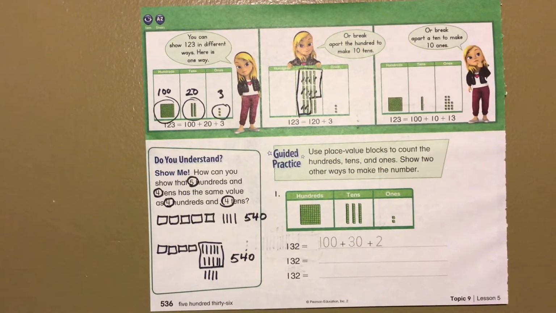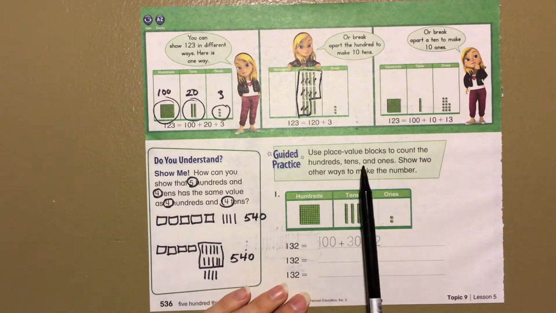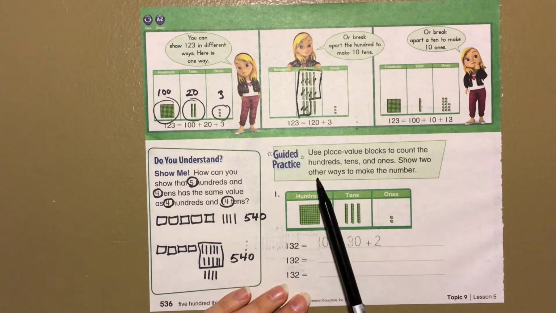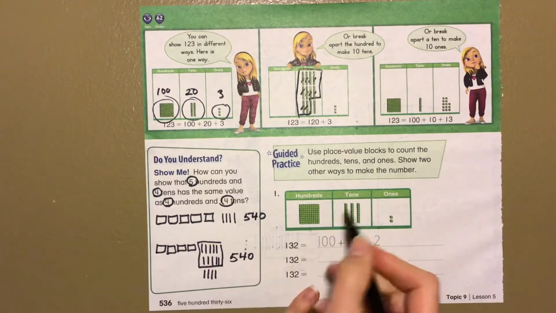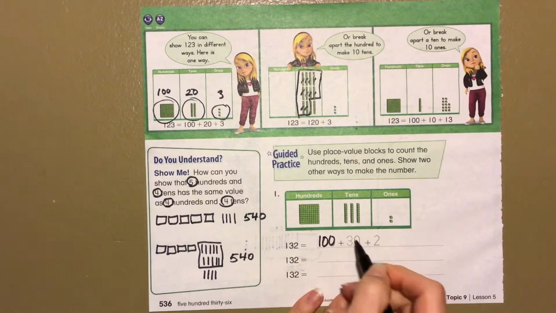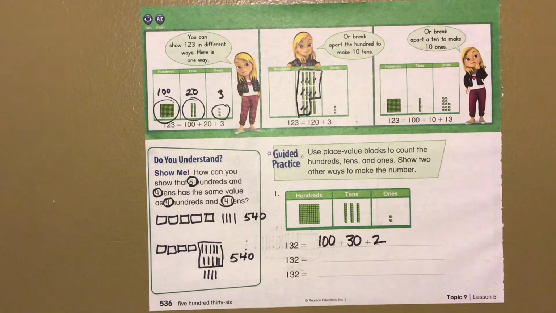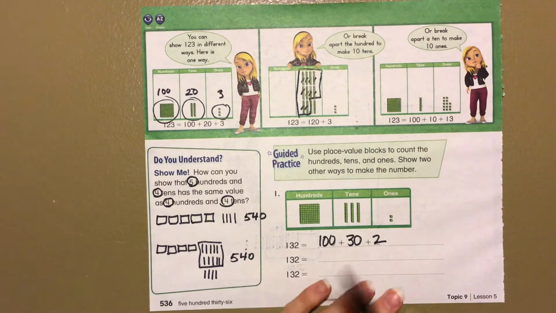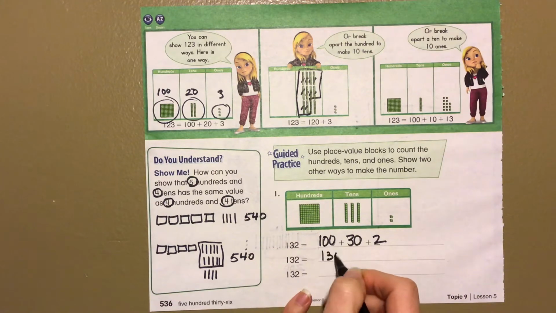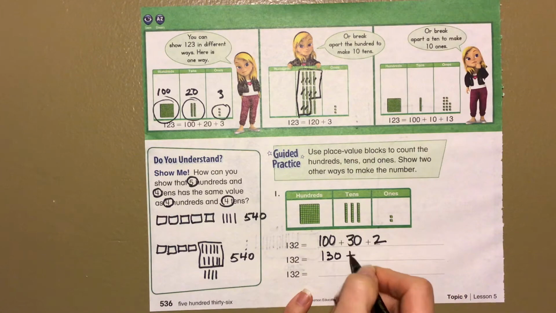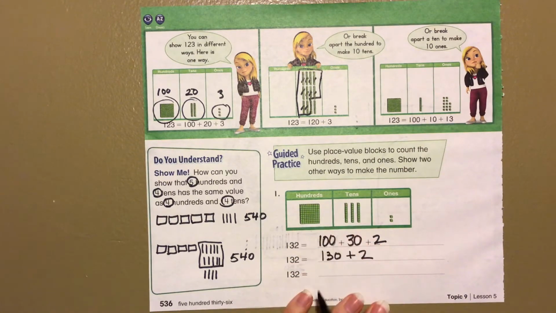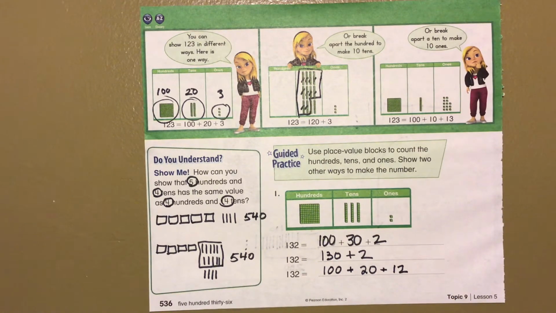So number 1 for our guided practice says, use place value blocks to count the hundreds, tens, and ones. Show 2 other ways to make the number. So we can do this with 100 plus 30 plus 2. Let's think of another way we can do it. We could do 130 plus 2, right? We could bundle these all together into 130 plus 2. Or we could do 100 plus 20 plus 12.